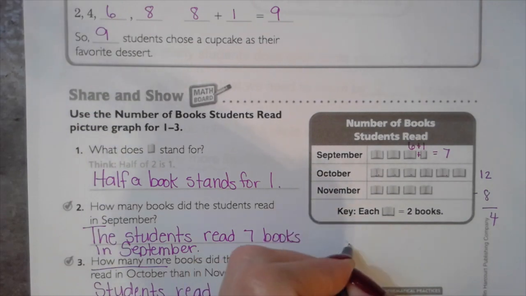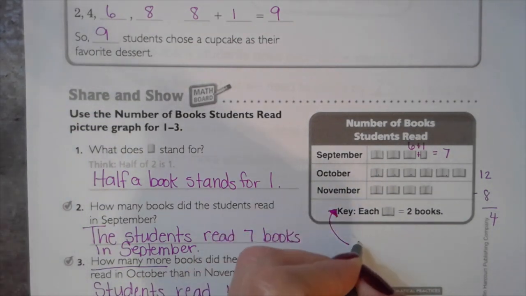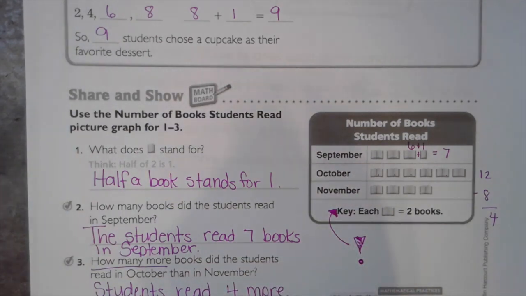And then the most important part is the key, because that tells you what to count by. And more often than not, it's not 1 anymore. We're not second graders. Most of the time when we had a picture graph, we just counted by 1s. Well, we're third graders now. So may the force be with you.